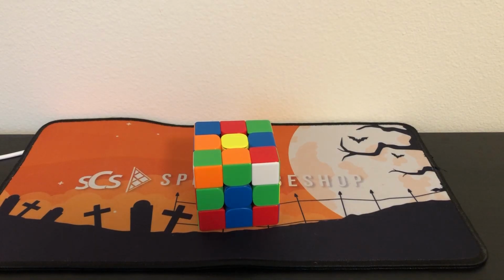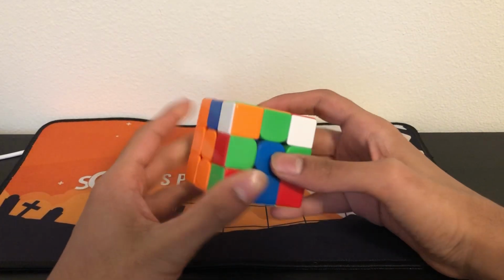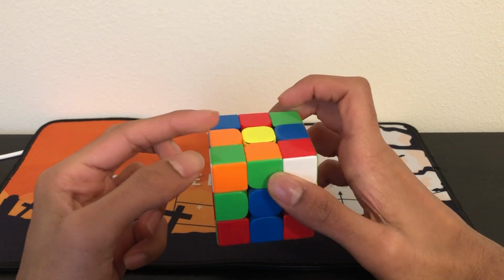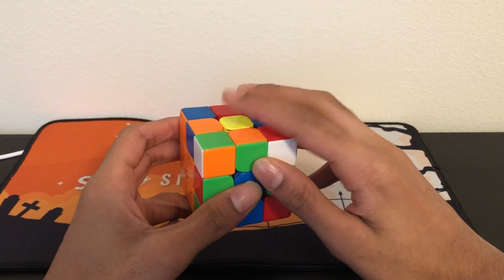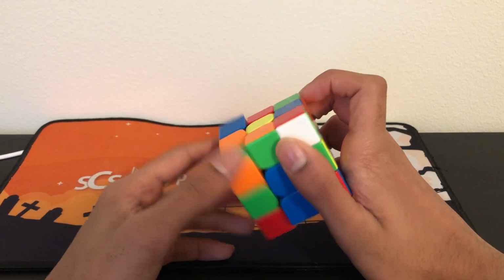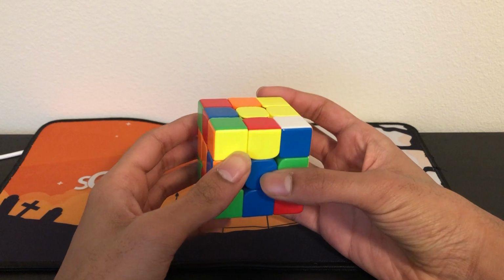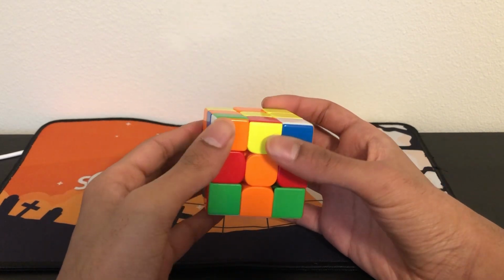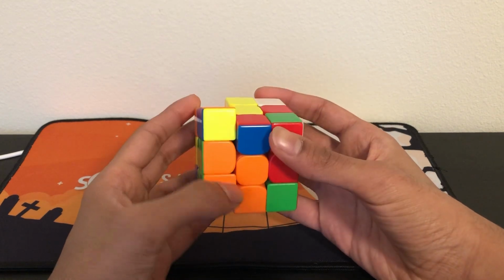The last example. So let's start. So we see that the orange and green corner is here and the orange and green edge is here. So we just do L U2 L prime. Then we move, then we can insert it like that.